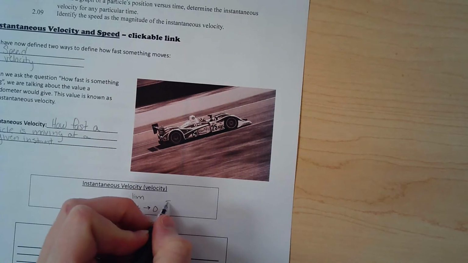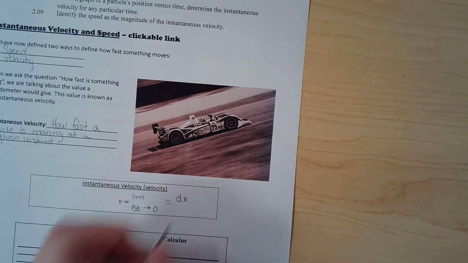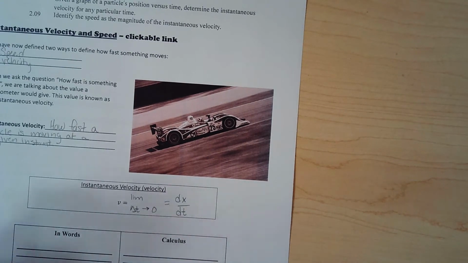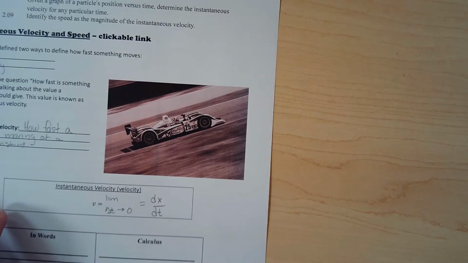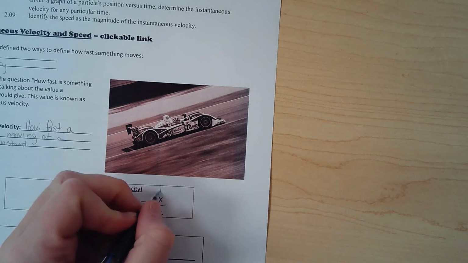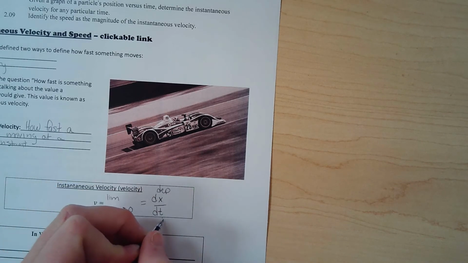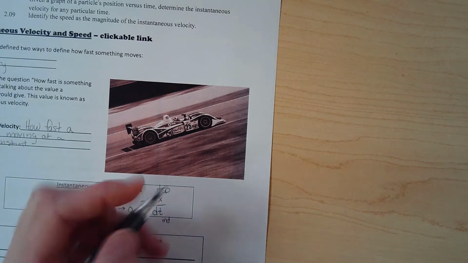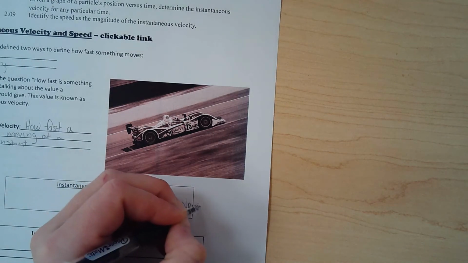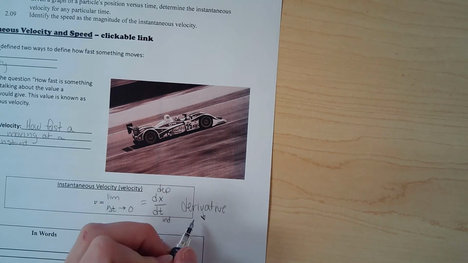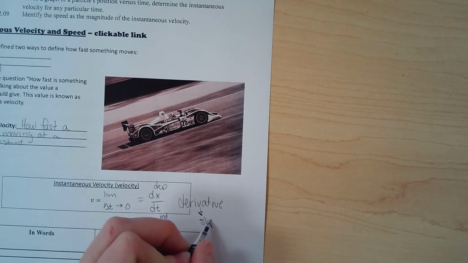So that in calculus is defined as the derivative of x, which is displacement, in respect to time. So you write dx over dt. x is your position, t is your time. x is your dependent variable, time is your independent variable. And in calculus, this is called the derivative. Long story short, someday when you learn about derivatives, it just means the slope.